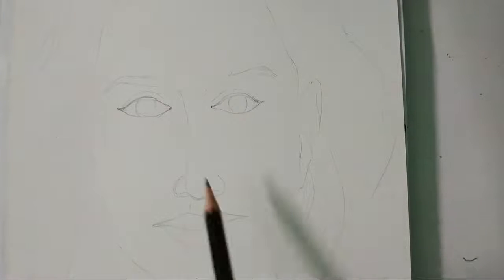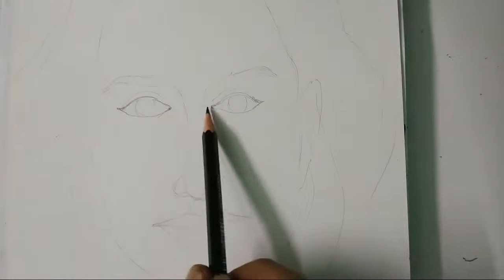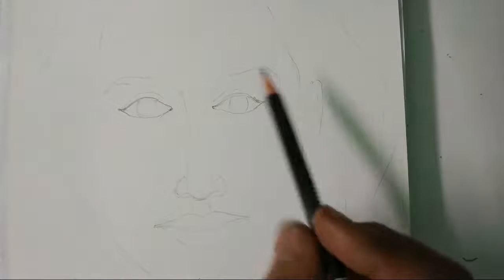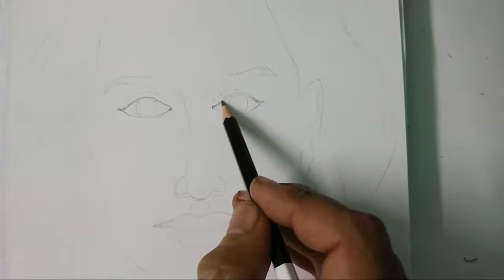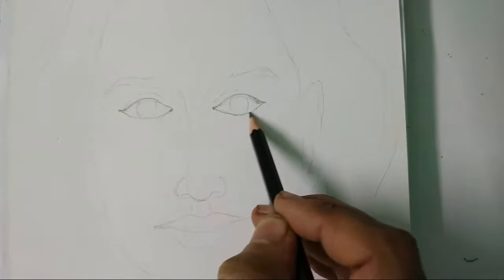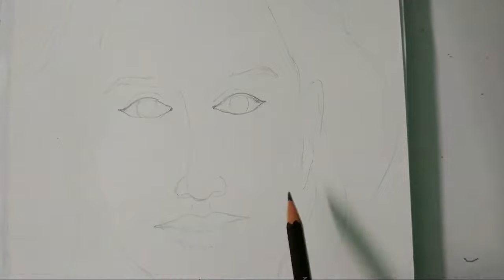Some people have this gap slightly less, but the length of both the eyes is equal to the space in between the eyes.